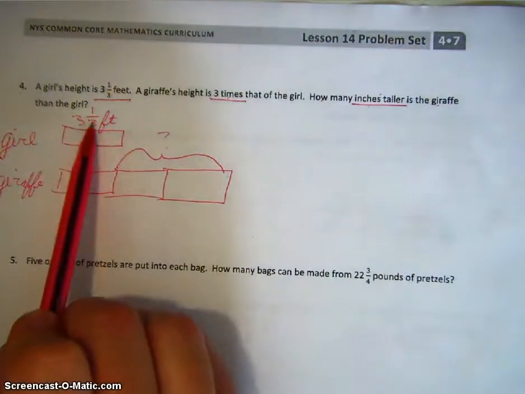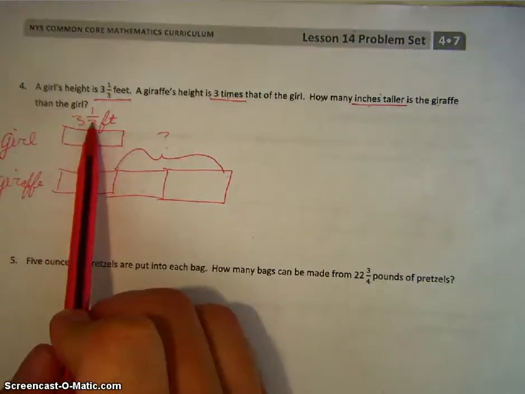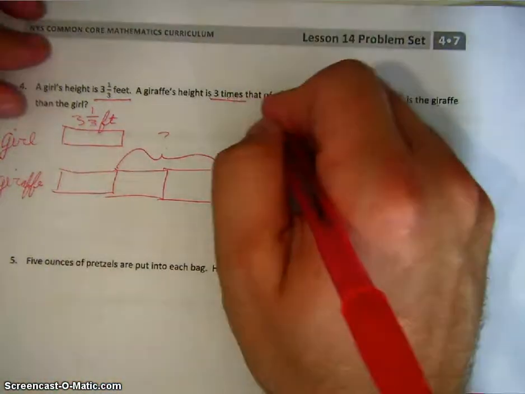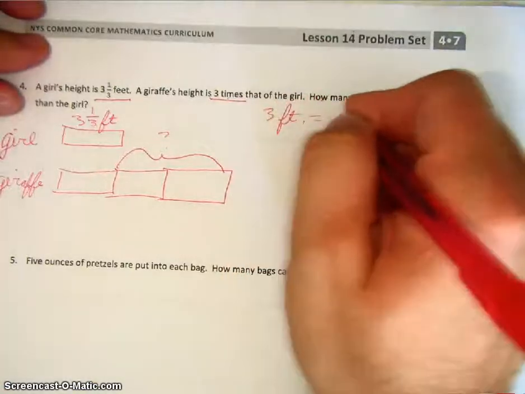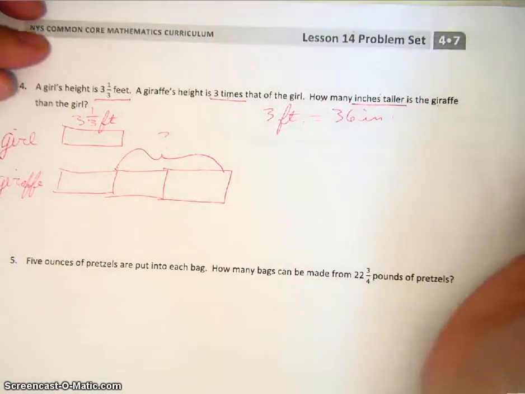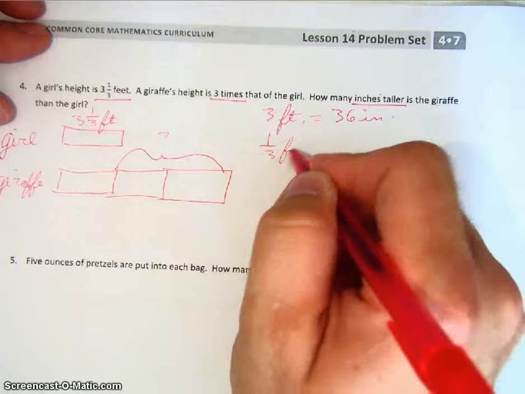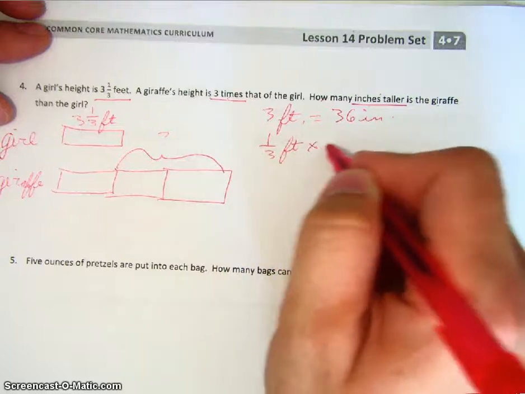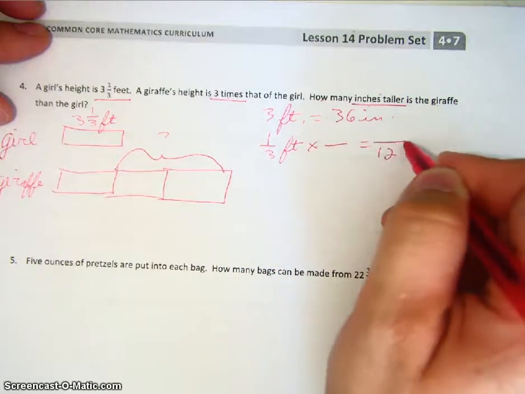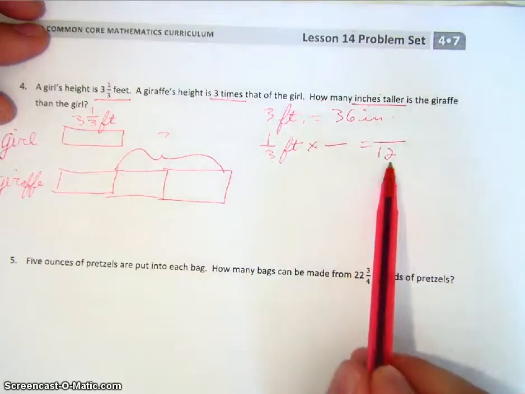So we need to convert our 3 1/3 feet into inches. Well, we know 3 feet is going to give us 36 inches. 3 times 12 is 36. But now our next one is 1/3 feet. And we need to convert that into twelfths, because of 12 inches in a foot.